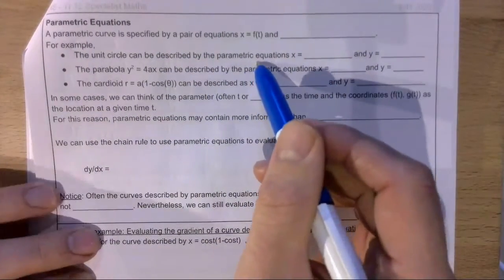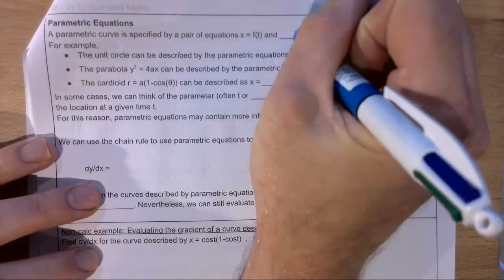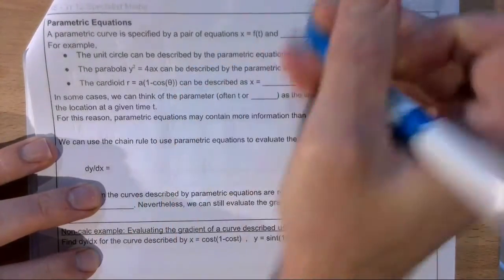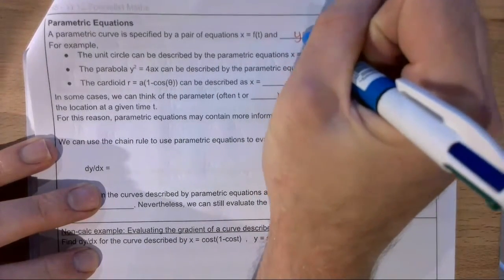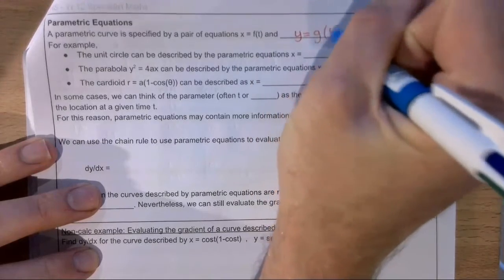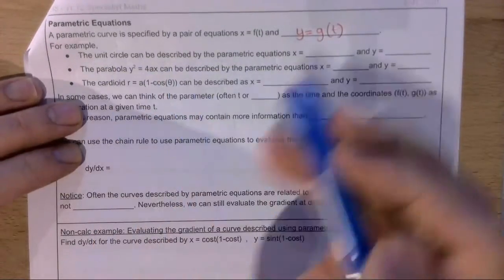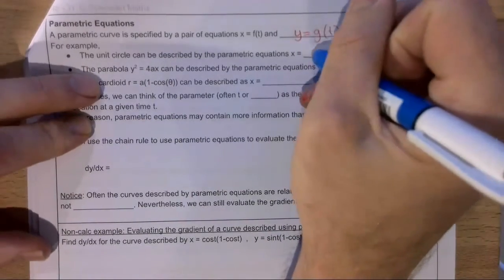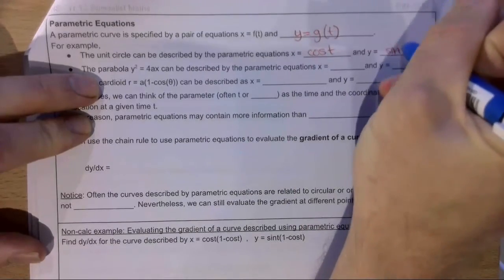That cardioid was an example of a parametric curve, and you did some work on this in the pre-work. They're specified by a pair of equations, x in terms of t and y in terms of t, a separate function. Examples of that would be the unit circle, where the x-coordinate is cos t, the y-coordinate is sin t.